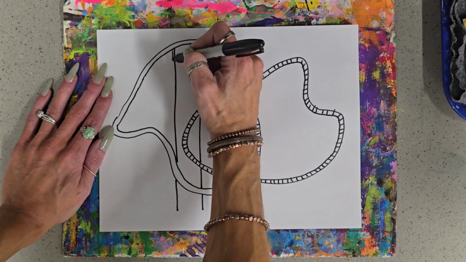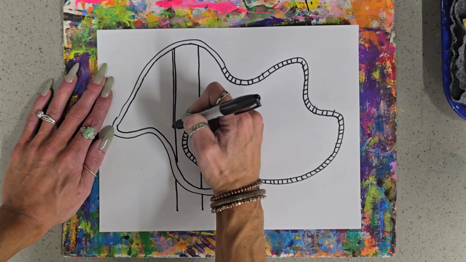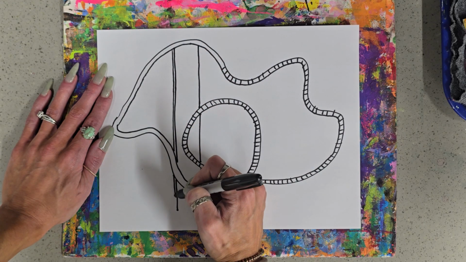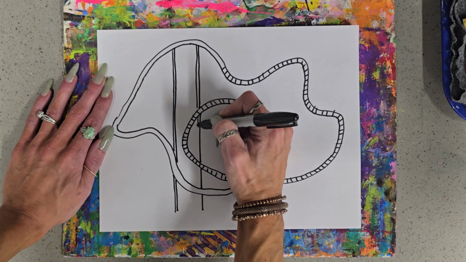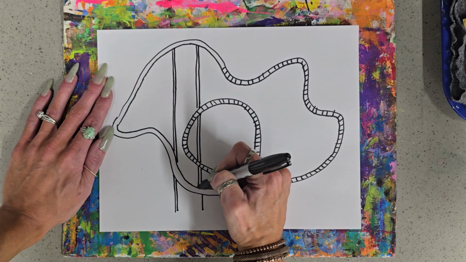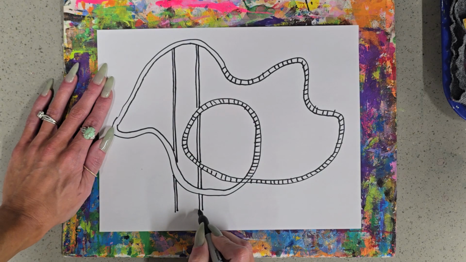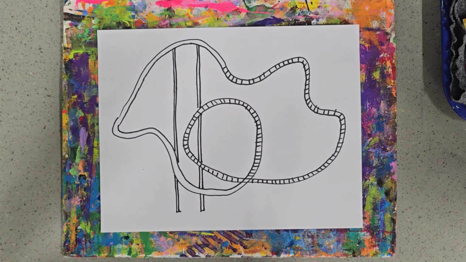To make these extra sturdy, I need to double up that line. So I'm adding a second line parallel to that other beam that I just drew. And skip over, skip over, skip over, skip over. Let's close those off on the bottom so they're standing little feet.